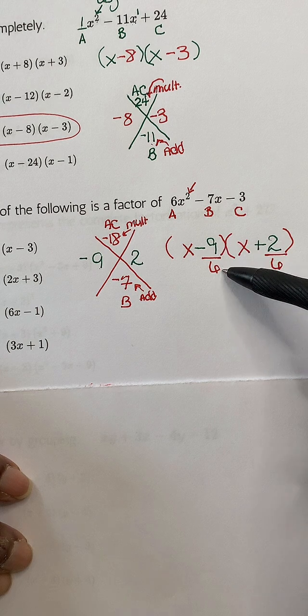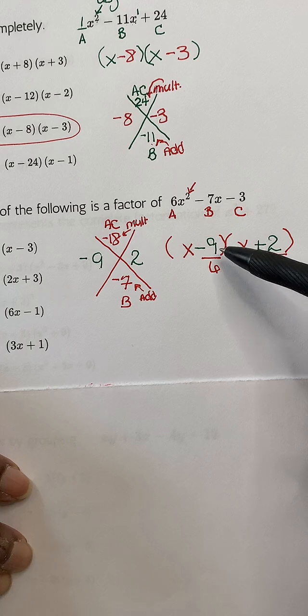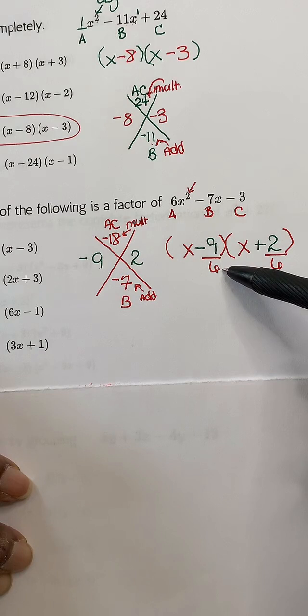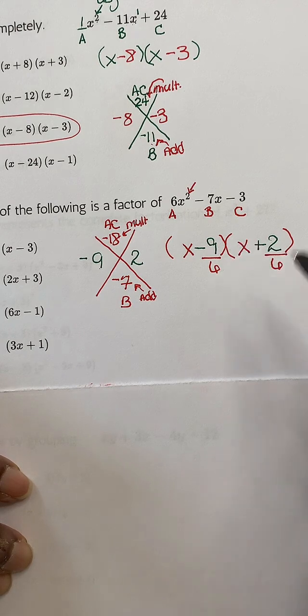But 9 and 6 can be reduced to what? Or reduced by what? So we got 3's. Yes.